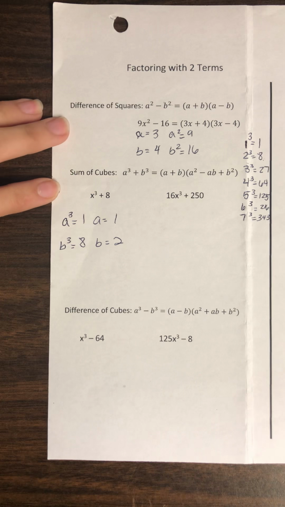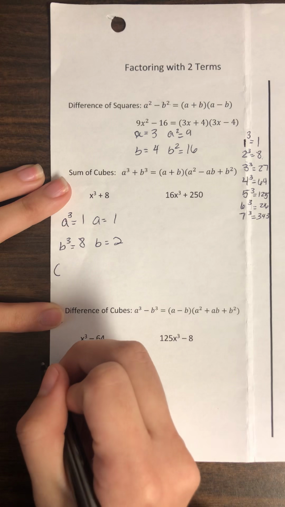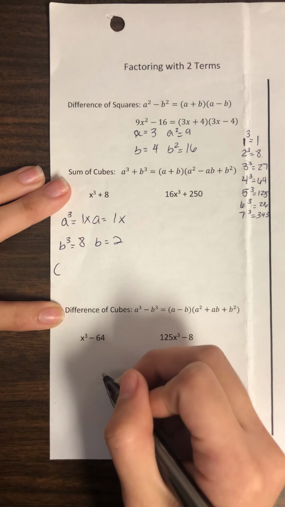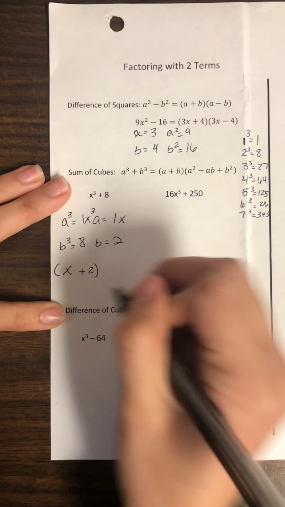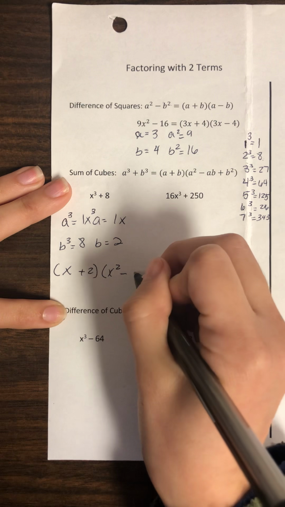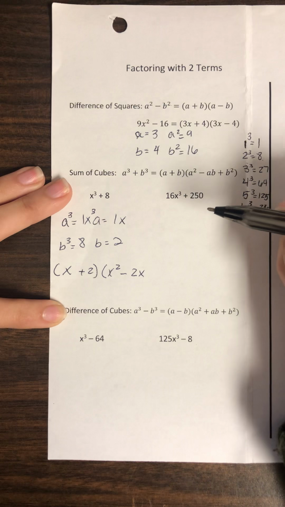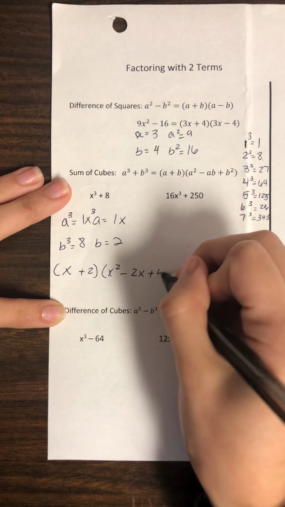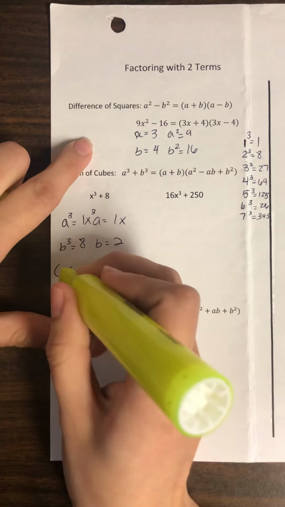Then from there, it's just a really simple plugging into the equation. So first, I'm going to have a plus b. So this is an x, by the way. So we have x's here. So I'm going to have x plus 2. That is my first parentheses. And x squared minus 2x, because when we combine a and b, I'm just going to combine my a and b, plus, what is b squared? 2 times 2 would be 4. And that's it. This would be our answer for this first one right here.